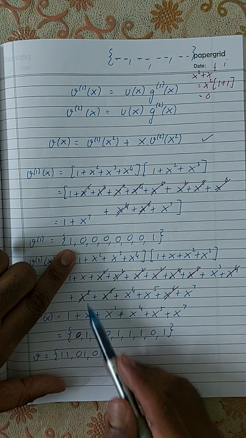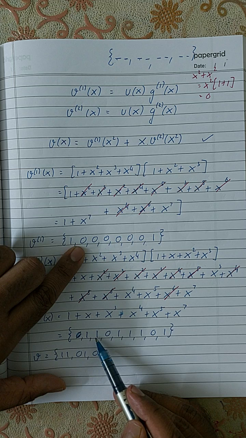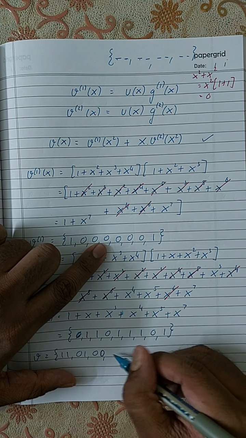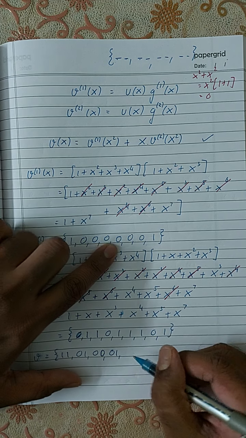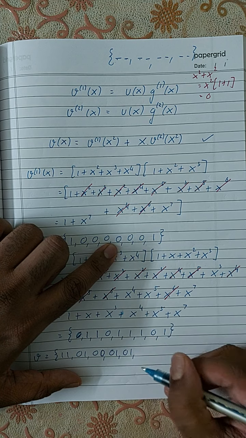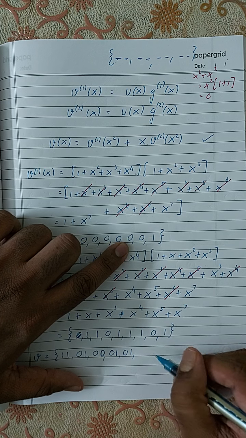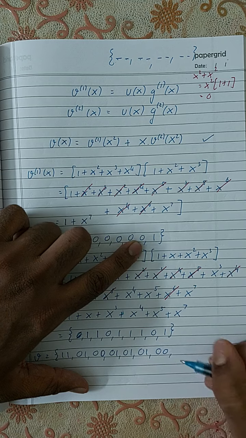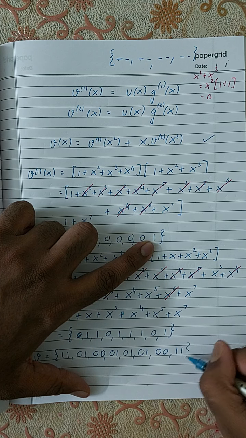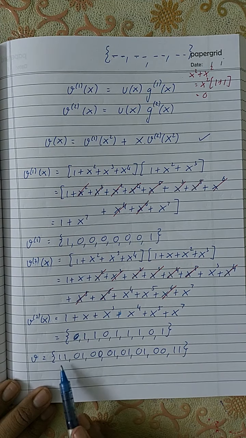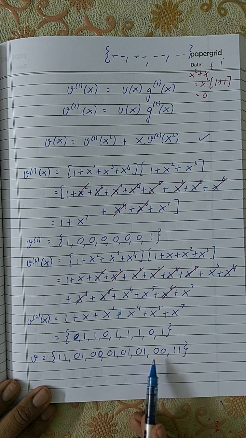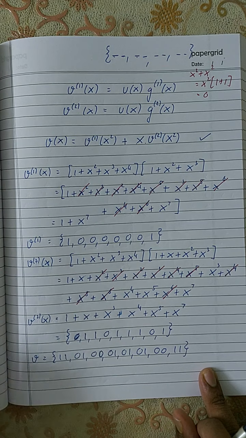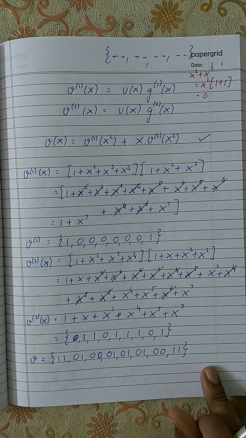let me see, 1, 1, 0, 1, 0, 0. This is 0, 0, comma, 0, 1, comma, 0, 1, comma, 0, 1, comma, 0, 0, comma, 1, 1. Okay, 1, 2, 3, 4, 5, 6, 7, 8. Exactly. Okay, so this is the equation, right? So this is how we write them.